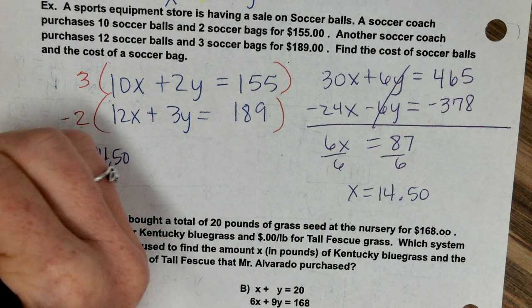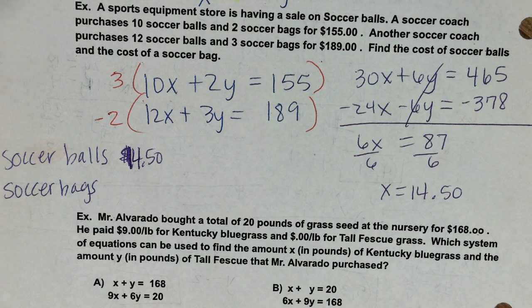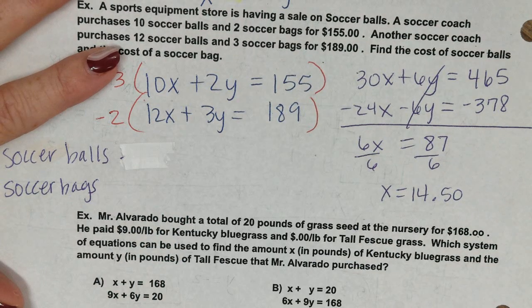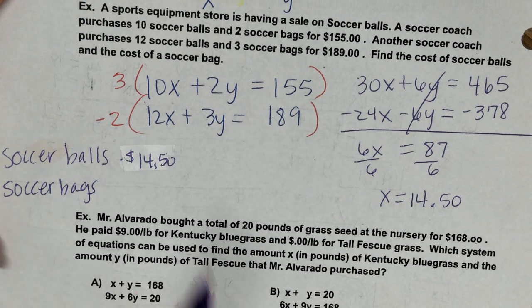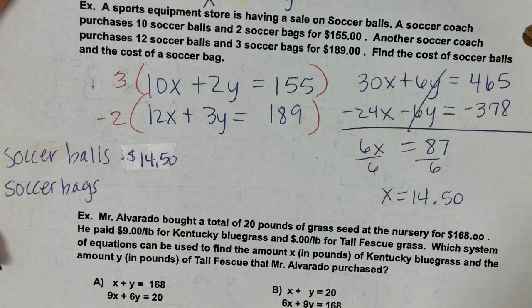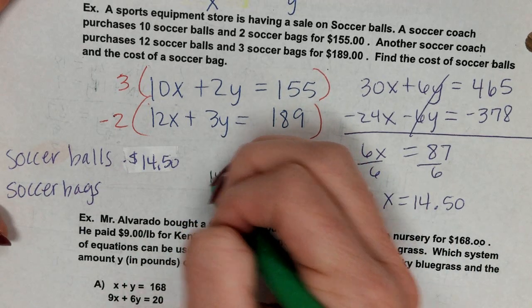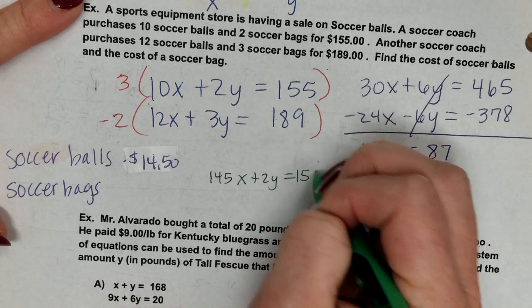I also need to find the cost of the soccer bags. Let me fix that because that is going to bother me. Okay, so I'm going to plug this in for x. Pick whichever equation you want. So I have 10 times this, so I just move the decimal over one place, which is 145x plus 2y equals 155.